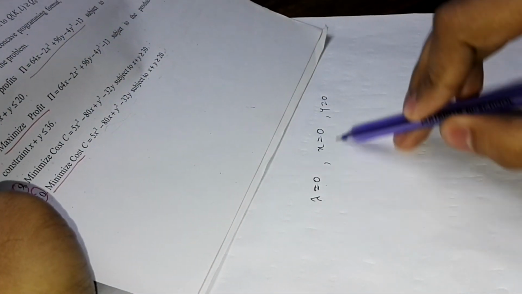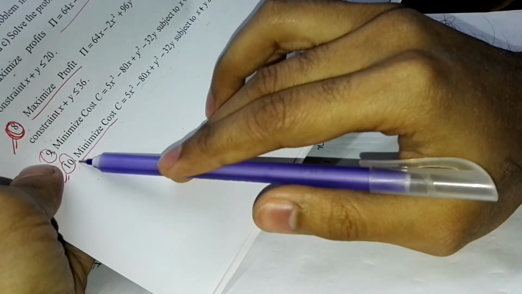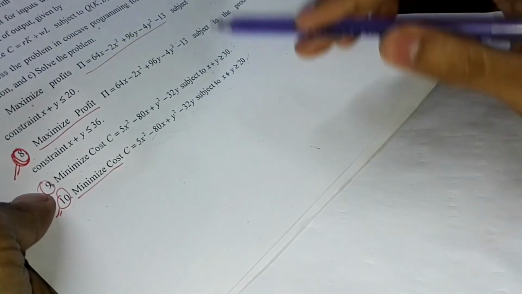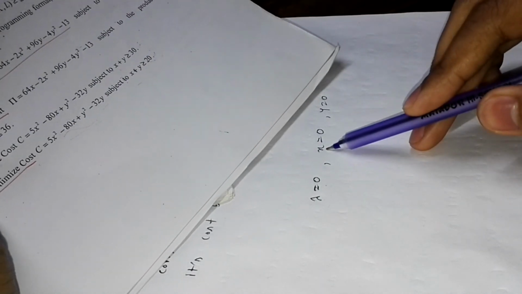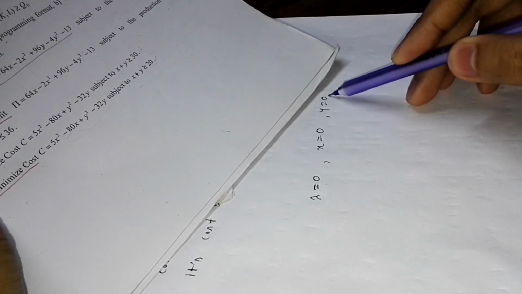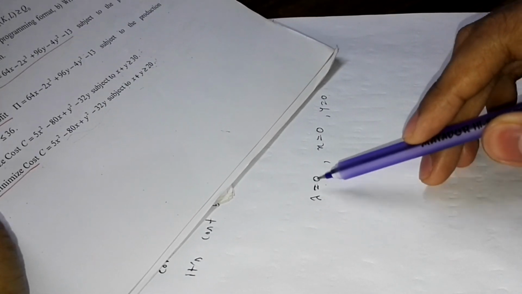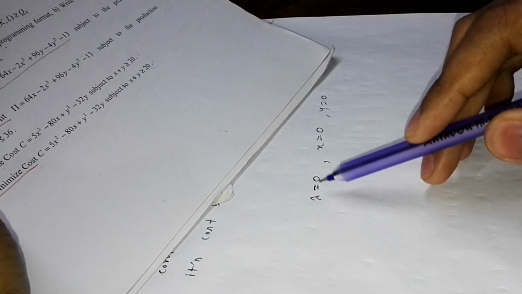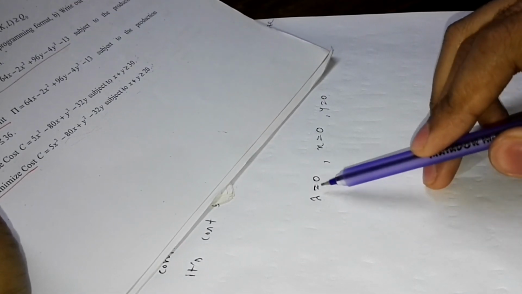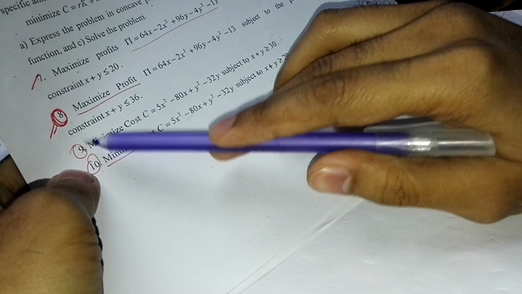That means in number 9 you will be able to reject these three, but in number 10 you may reject only these two, where x equal to 0 and y equal to 0, but you can't reject lambda equal to 0. So you have to do a very large math for this one. But in number 9 you don't have to do that.